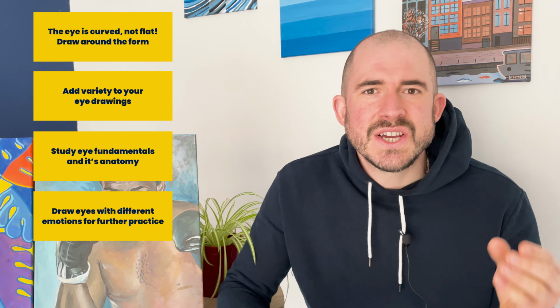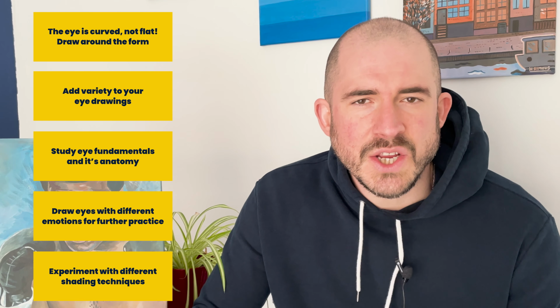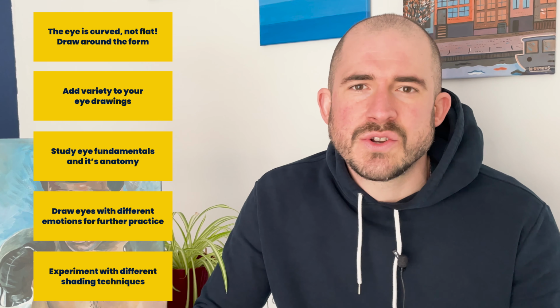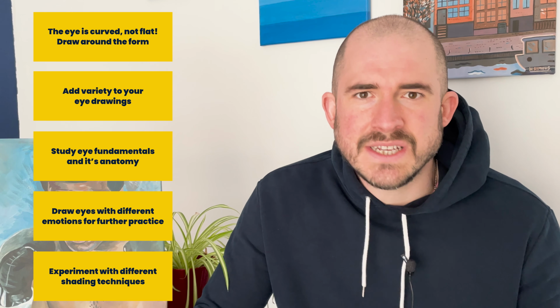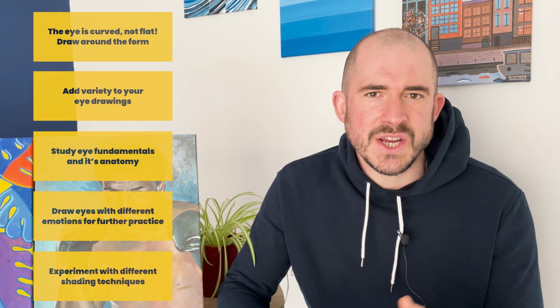And then lastly, try experimenting with different shading techniques within your eye drawings. So try a pencil, try pen drawings, so cross-hatching to stippling, or anything that you can get your hands on, and experiment with your eye drawings.